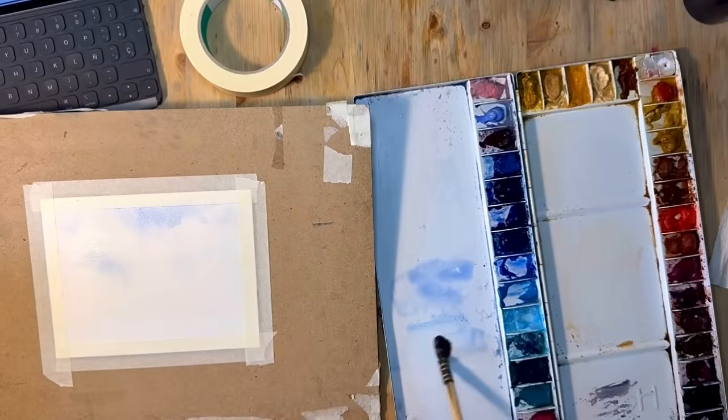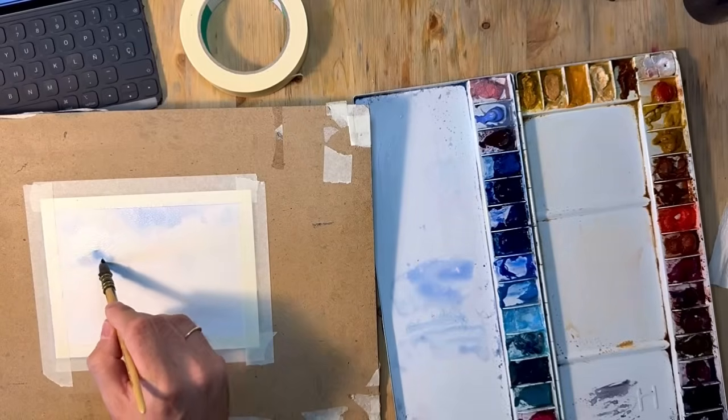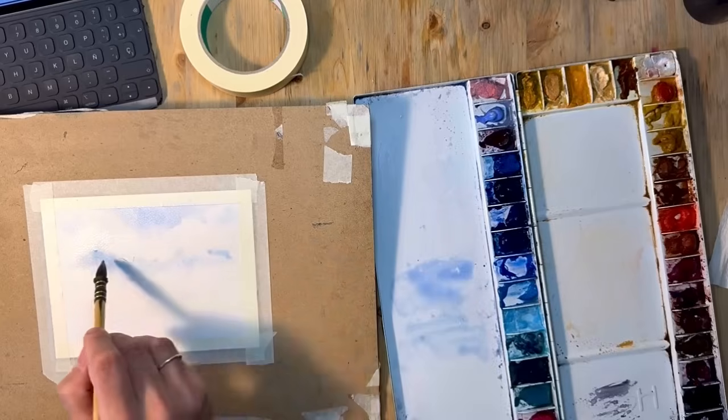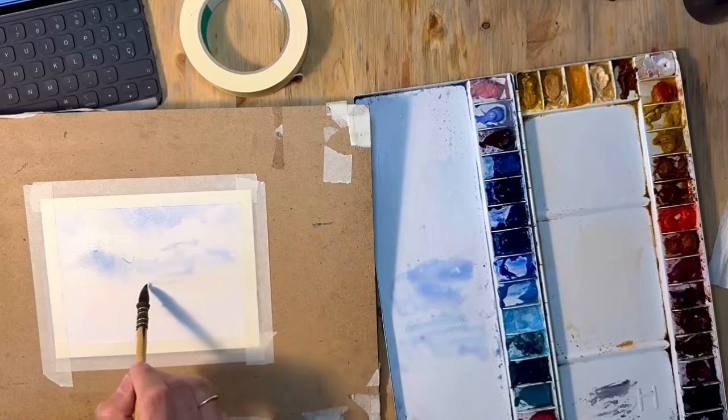So I used cobalt blue in the beginning. Now I'm gonna use a little bit of cerulean blue as I go down. So the closer to the bottom of the paper I go, I will use a lighter mix of blue, let's say.